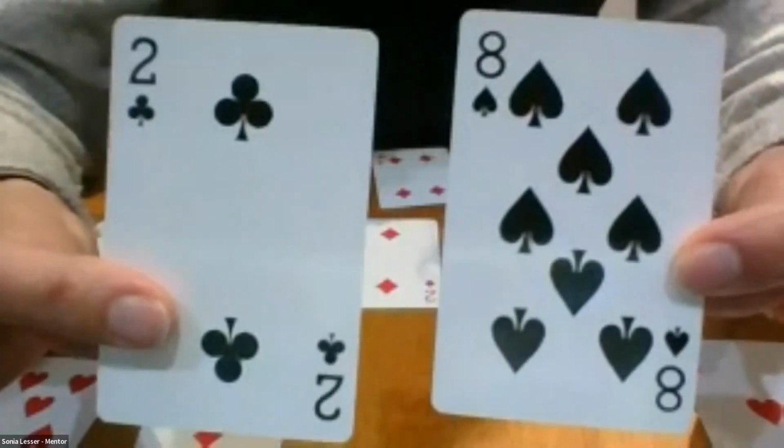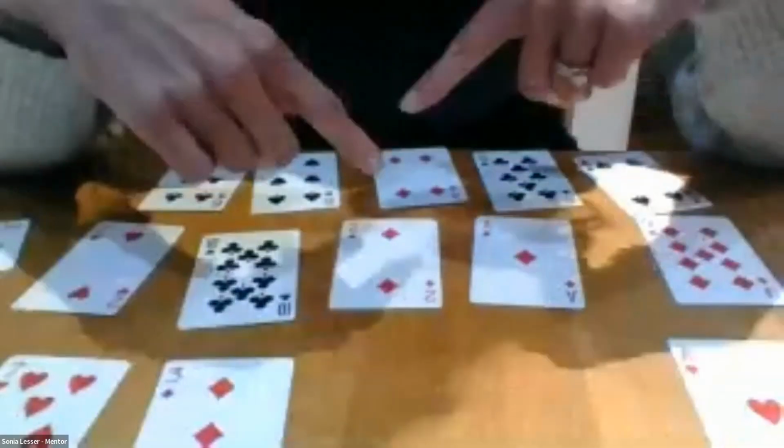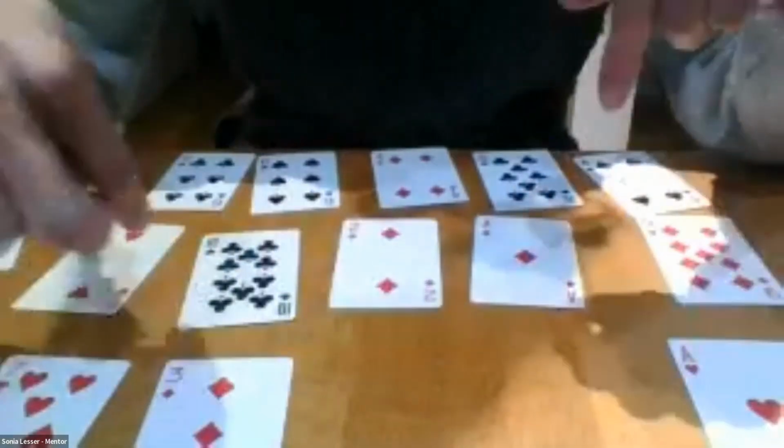So here I've got an 8 and a 2 that make 10. So I'm just going to clear them off the board to the side. And the aim of the game is to get rid of as many cards as possible from the board.